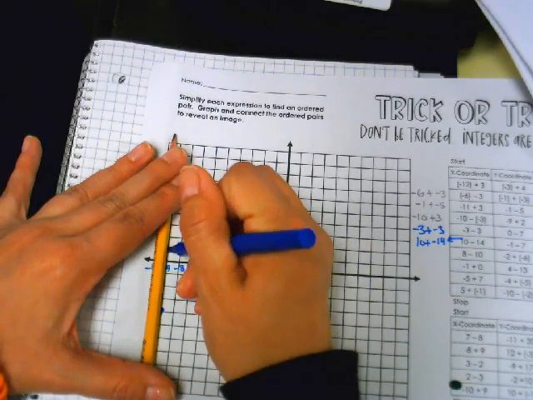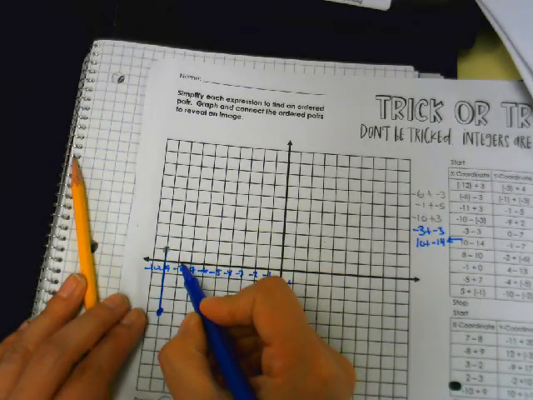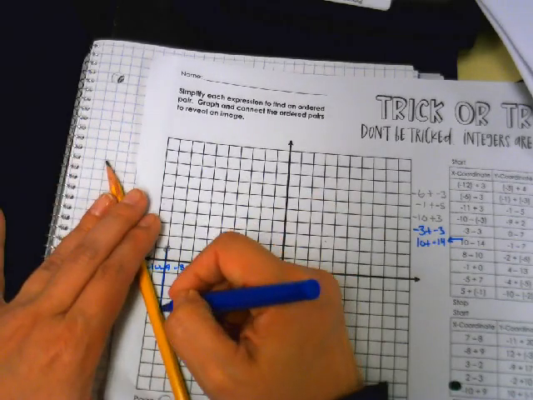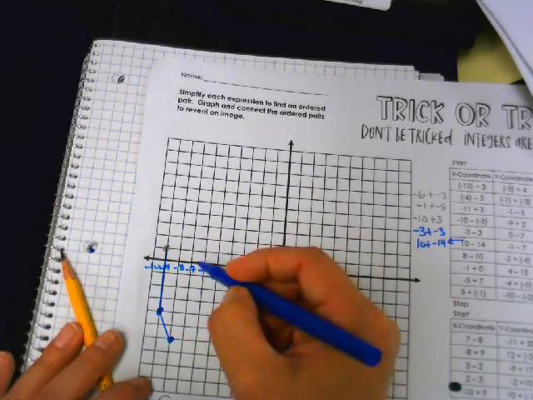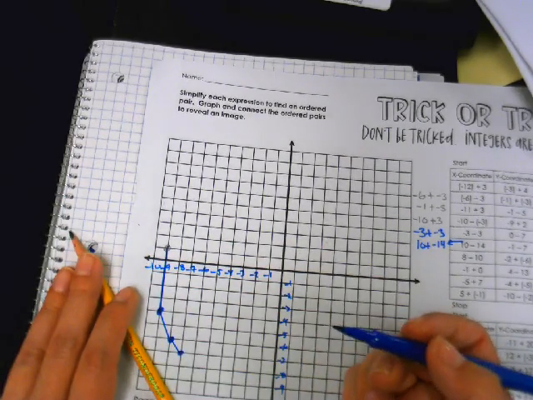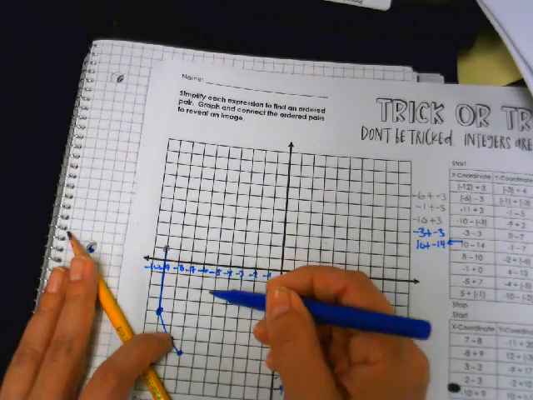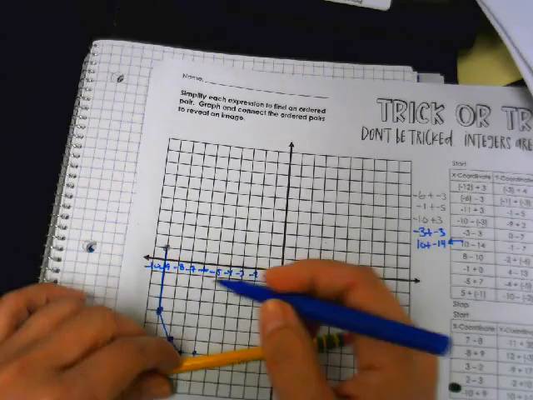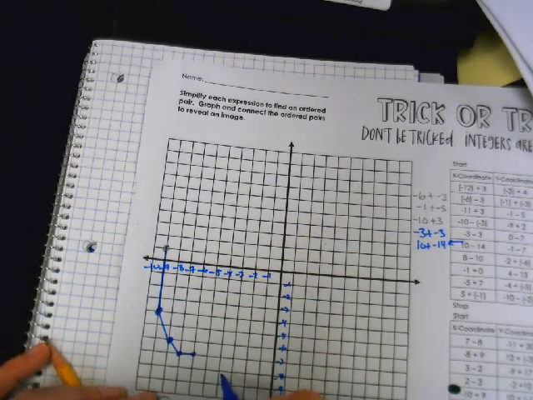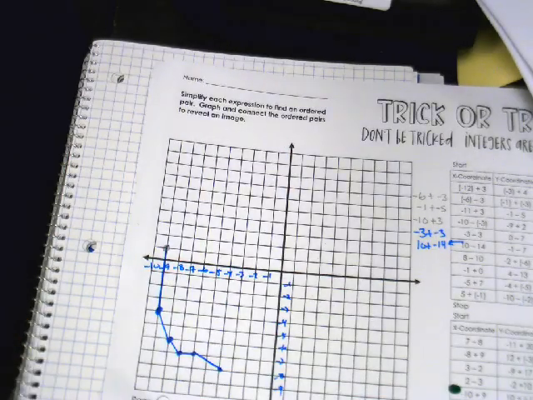Okay. And that's my first. And then my second one's negative 8, negative 6, so it goes down here. Connect as you go. And negative 7, negative 7. I use 2 pencils as a ruler. Negative 6, negative 7, negative 4, negative 8, like this. If you need a ruler, I'll pass out rulers in a second.